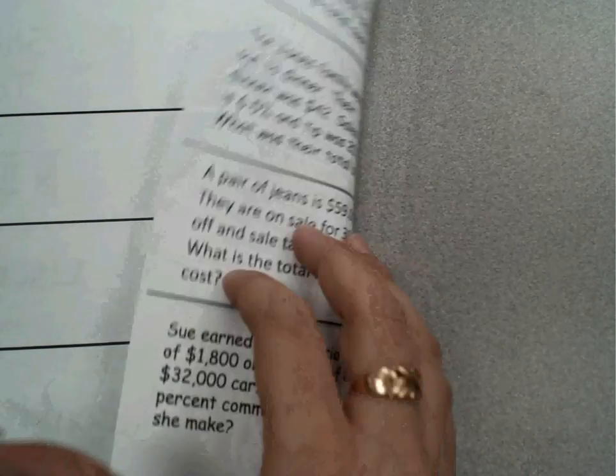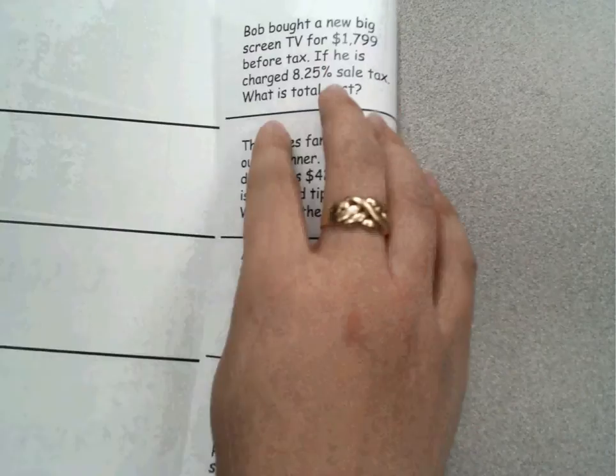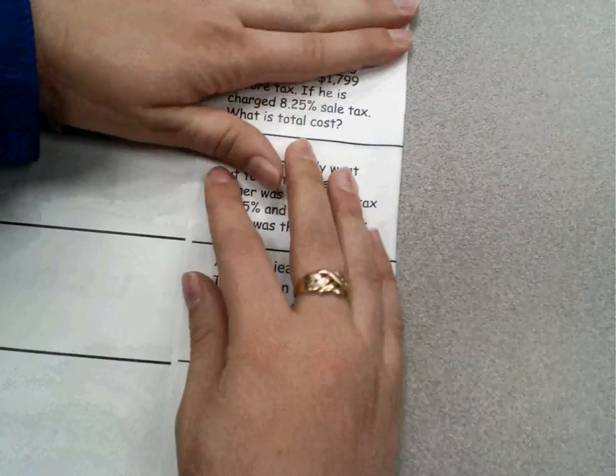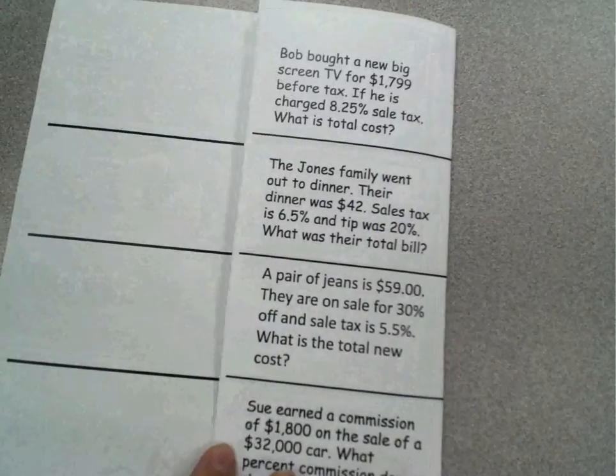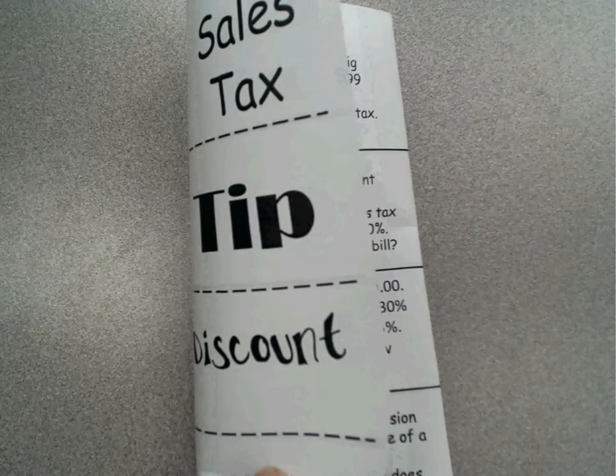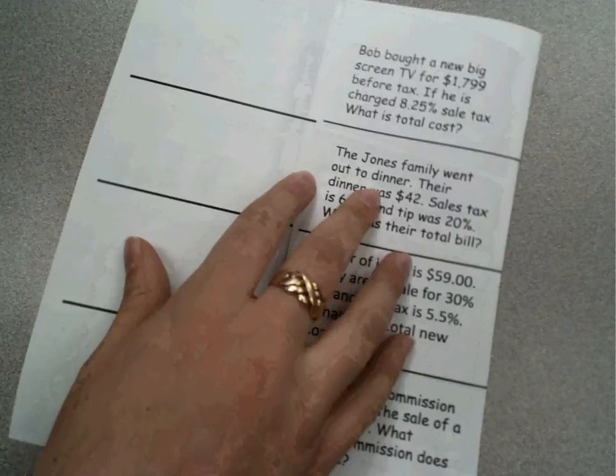All right, let's go ahead and take a look at sales tax, tips, discounts, and commission to see how that affects our percentages. With your paper, go ahead and just fold it like this so we can see the problems. You don't have to worry about the other side as of right now. But the first one we're going to look at is sales tax.